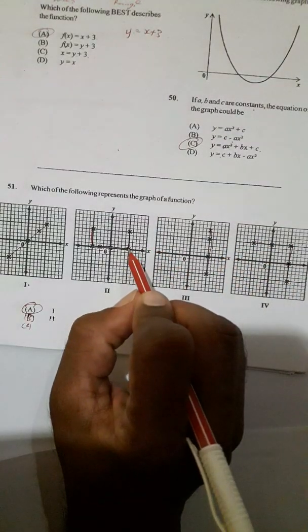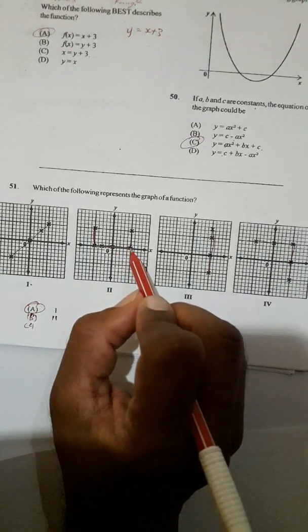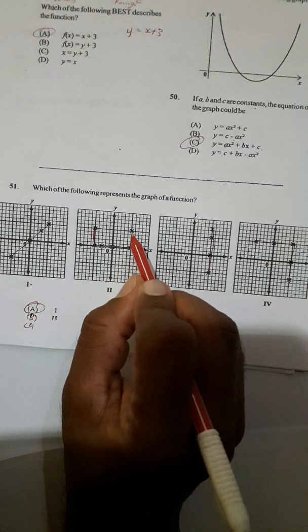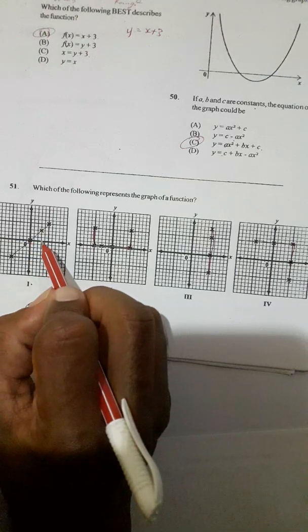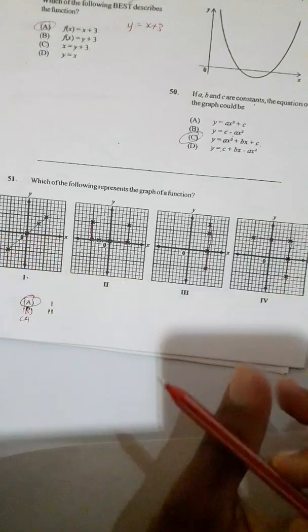Okay, this x value is mapping to a y value, so let's say this x value is 6, so 6 to 0 and 6 to some other number, so it's not. This will be 0 to 0. Let's say if this is 3 to some number, so different values. So that will be it.